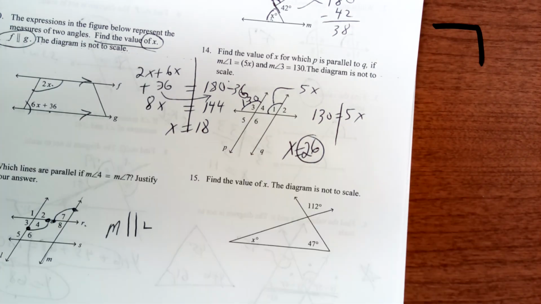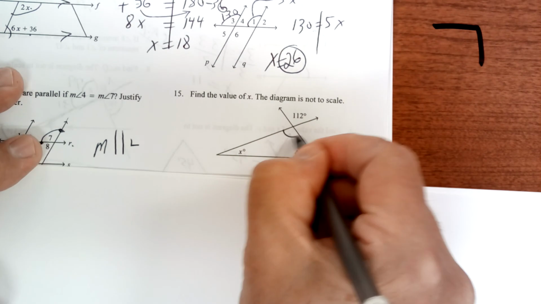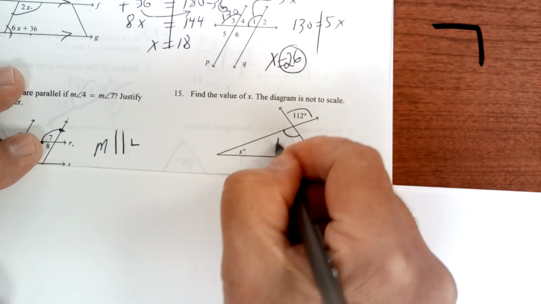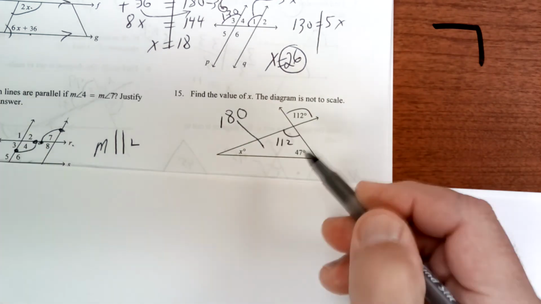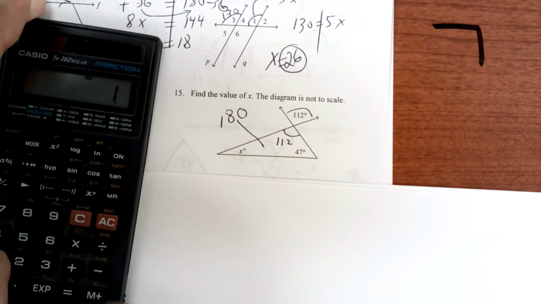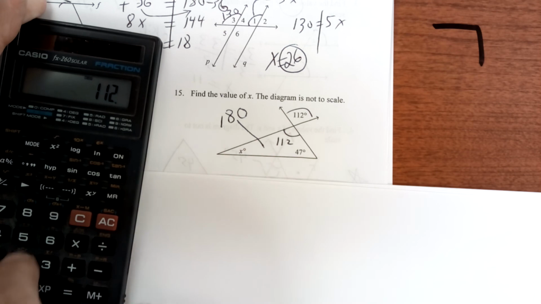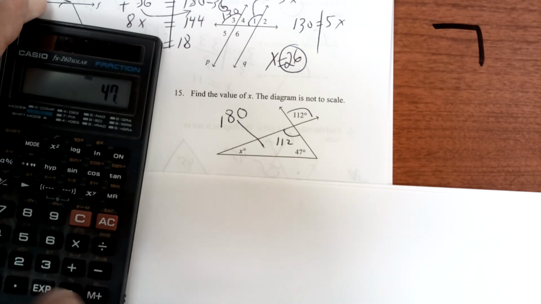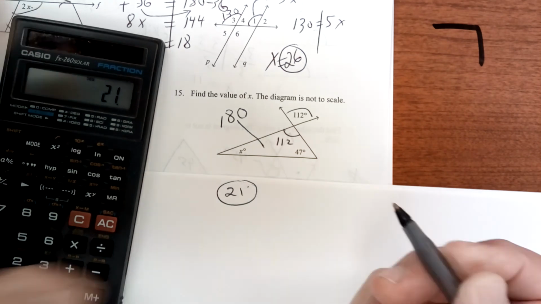Let's keep moving. Try number 15. This one and this one are vertical, so you're going to move this 112 right here. And every triangle is 180, so all you're going to do is start subtracting. This is pretty easy. This is called the triangle sum theorem. Say that to yourself. Minus 112 minus 47, and I get 21. So X has to be 21 degrees. All right, let's flip it over.